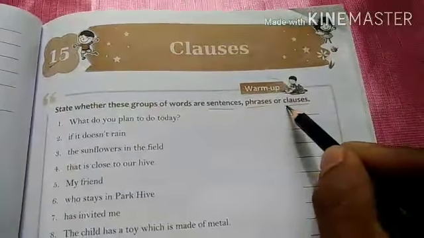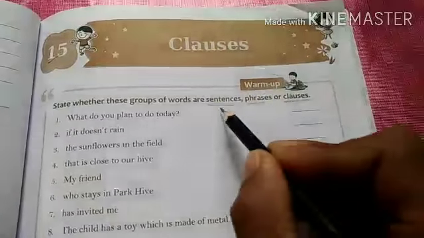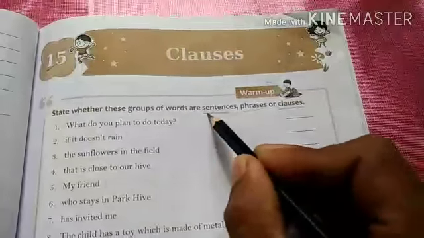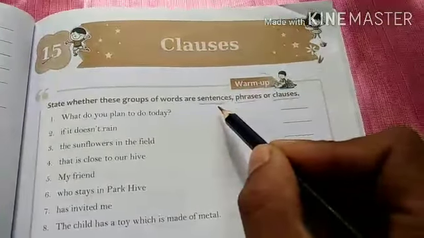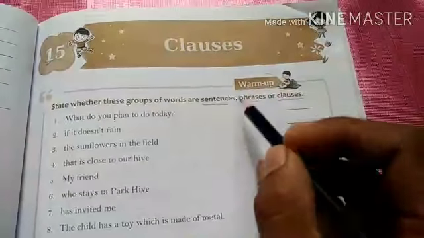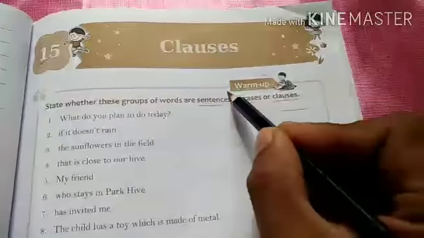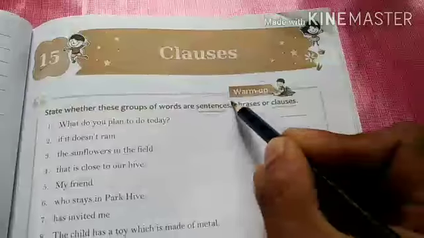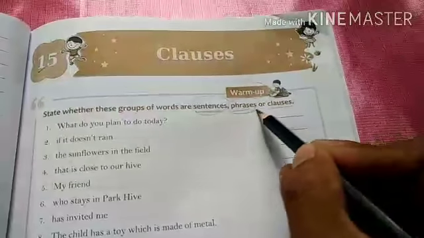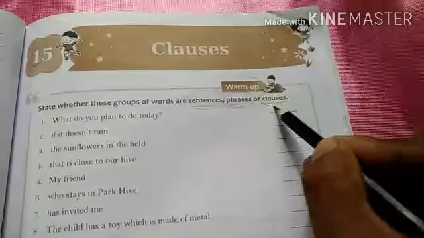Now to complete this warm-up section, to complete this exercise, we have to be very clear about the concept of sentences, phrases and clauses.